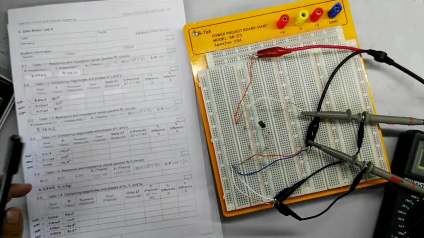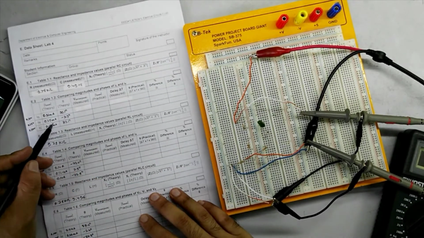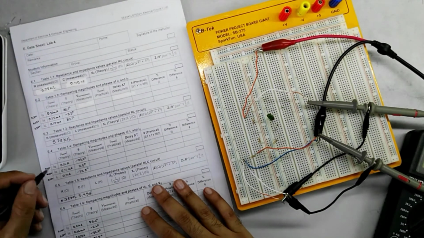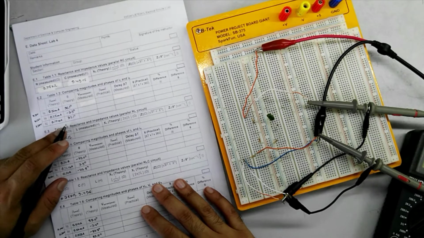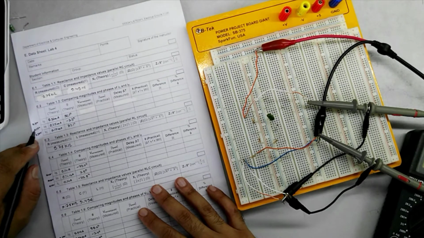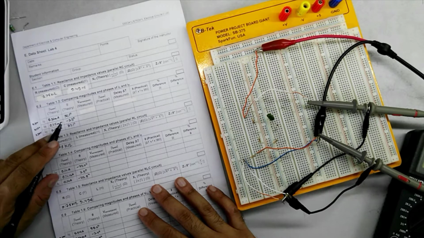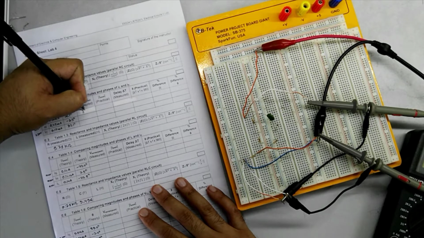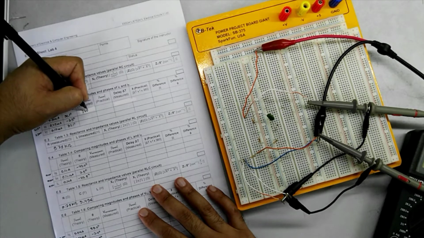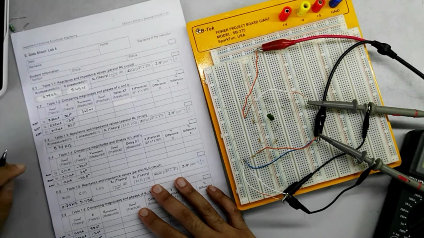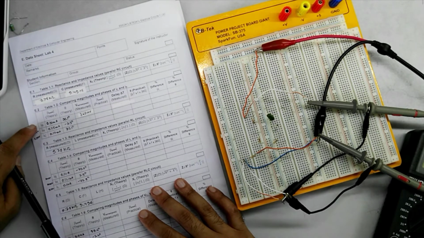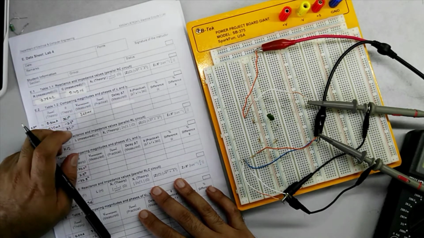In the data table, I have calculated the theoretical values and recorded them here for ease of understanding the outcomes. So we have measured that for IS we are using RS source. The V sense measured is 360 millivolt. So that is the value for the peak voltage across RS source.